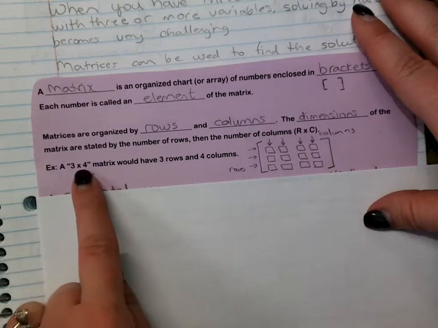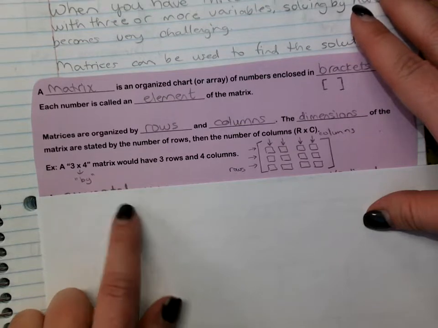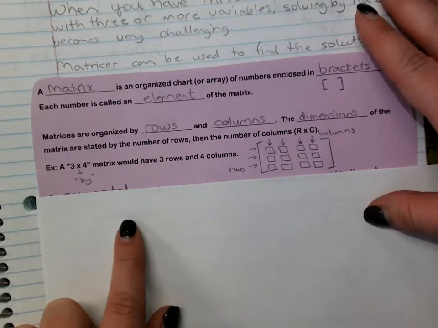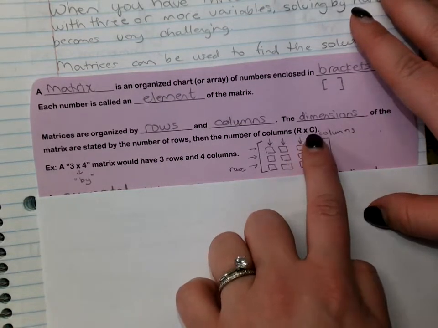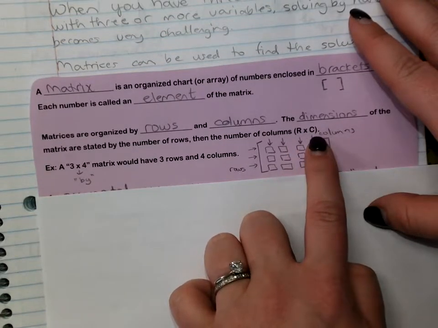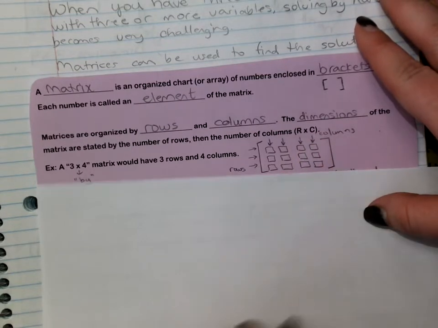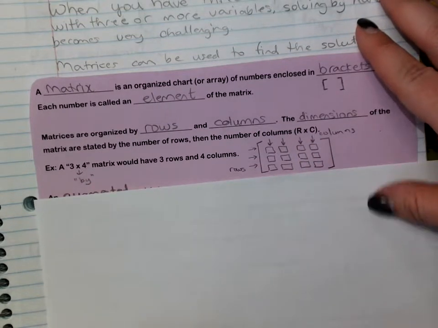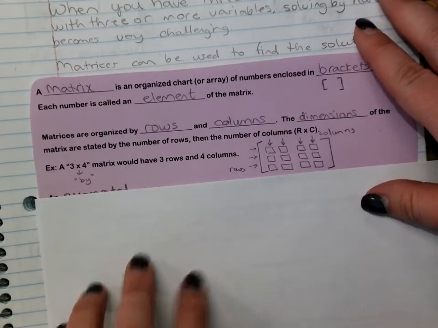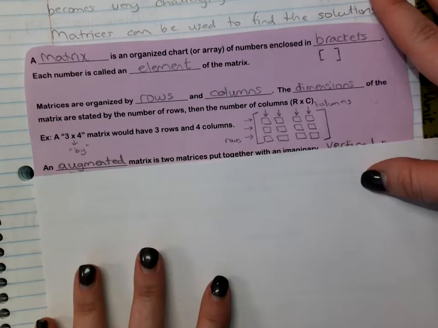And when you see the little x in this notation, it's the word "by." So a 3x4 matrix. Now it's always rows first and then columns, rows by columns. And I think of RC Cola to remember that. RC Cola, which is an old soda. I don't know if they make it anymore, but RC Cola to remember that, rows by columns. If you want to draw that again, if I'm going too fast, just pause the video.